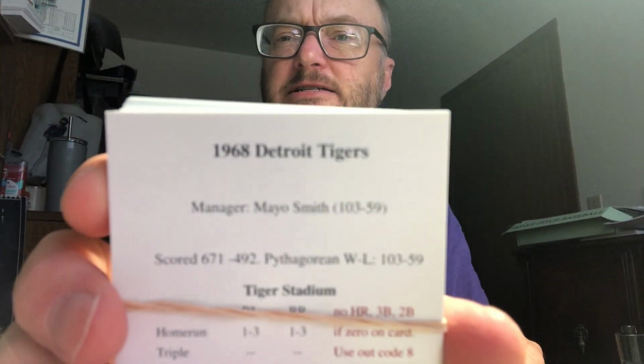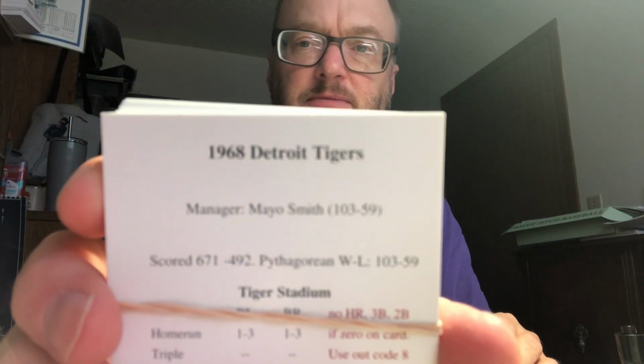Team number 7 coming up. The 1968 Detroit Tigers is team number 7. The Detroit Tigers, you probably know about. They were behind in the World Series to the St. Louis Cardinals 3-1. They came back and won it. Mickey Lolich won 3 World Series games. They won 103 games in the regular season.